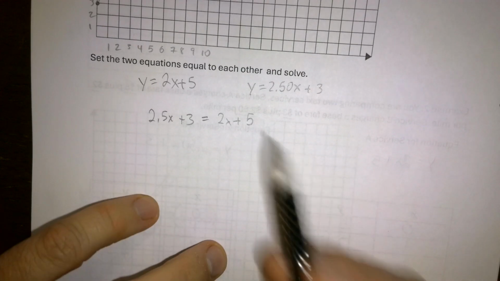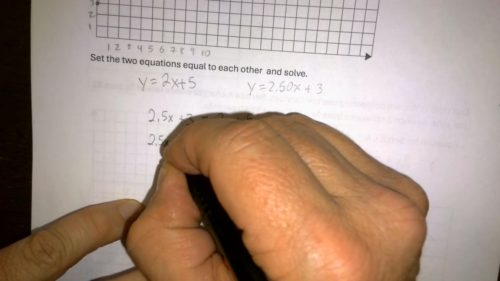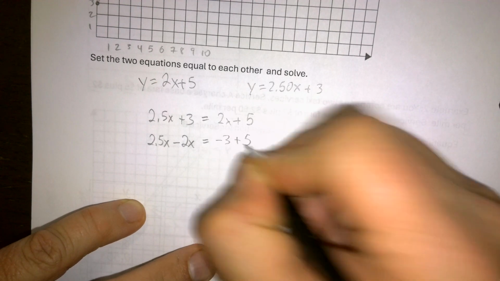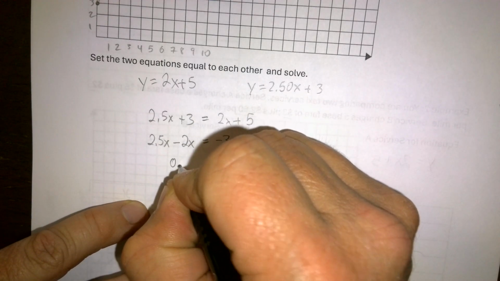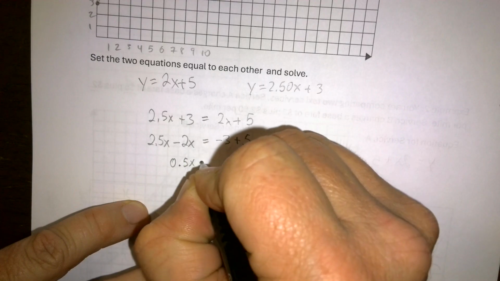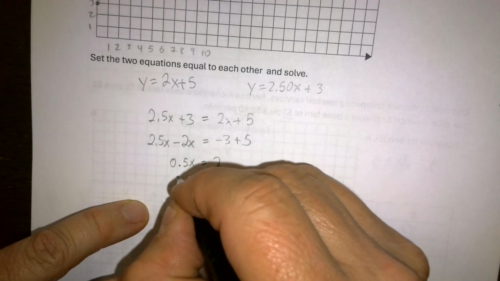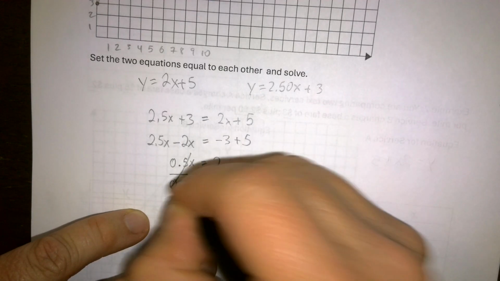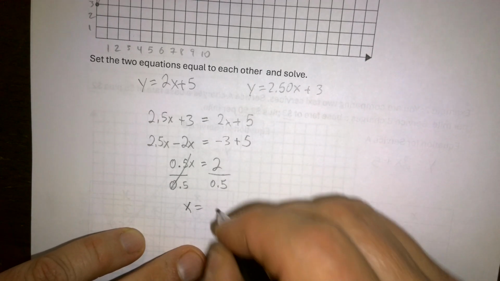So what are we going to flip? I want all the x's on one side. I like where this 2.5x is, that's fine. This 2x flips, becomes negative 2x. Bring down the equal sign. This 3 should flip, so we'll make it a negative 3. And that 5 just stays there. Now we can combine. This is a 0.5x. And if I combine those, 5 minus 3, I have 2 left over. And then as my last step, I'm going to divide by 0.5 to both sides. That cancels, and we're left with x. When you divide 2 by 0.5, the answer is 4.